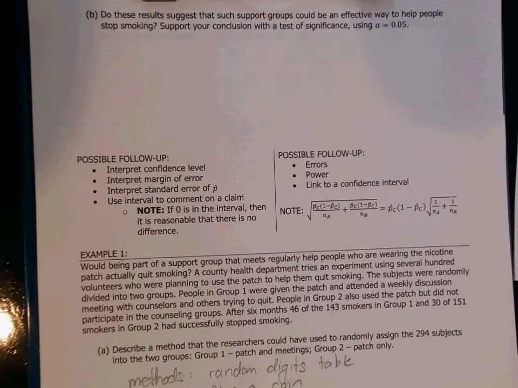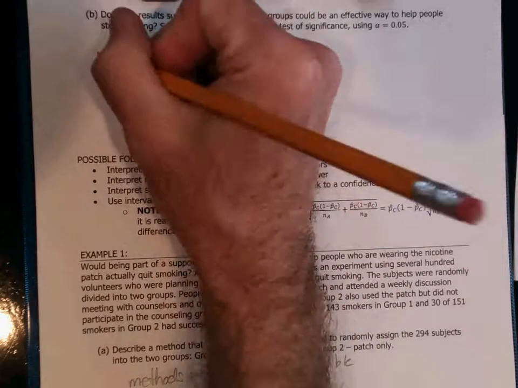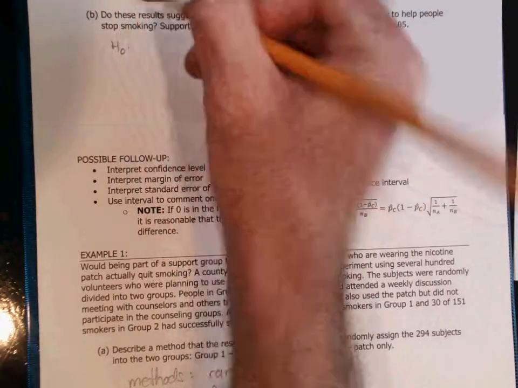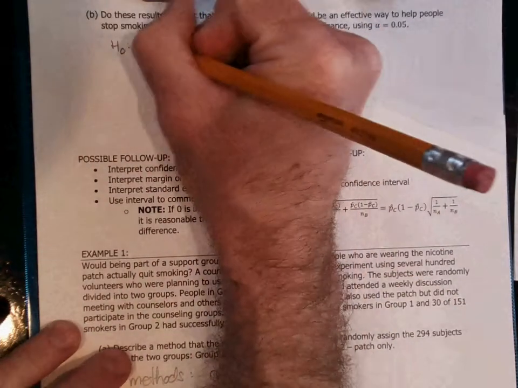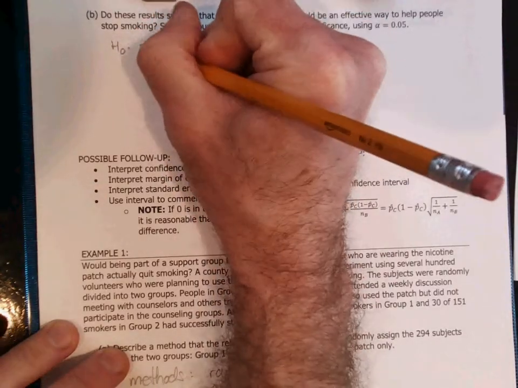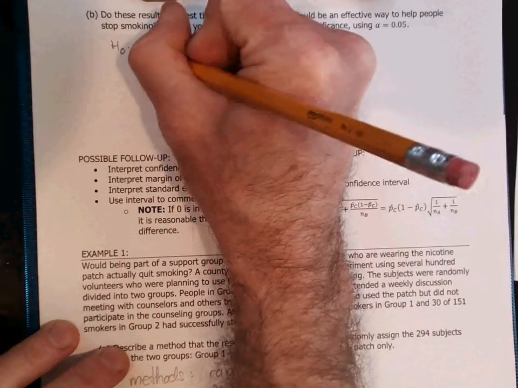So, as we do this, we want to set our null hypothesis. We had two groups. The problem refers to them as group 1, patch and meet, and group 2, patch only. So P group 1 equals P group 2.